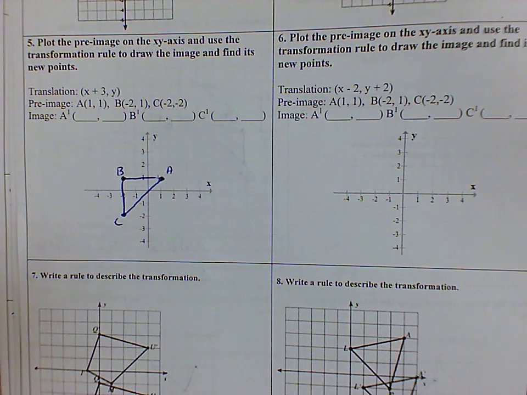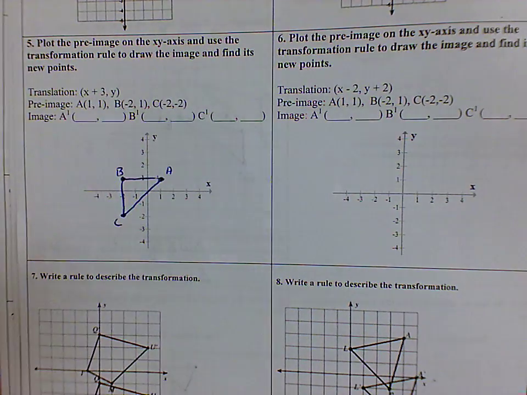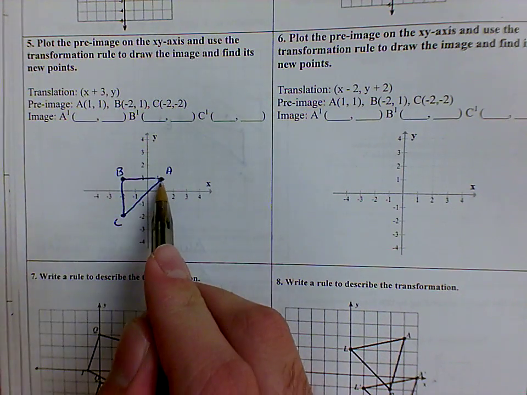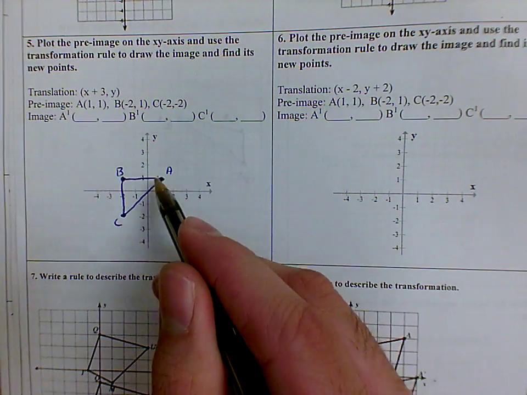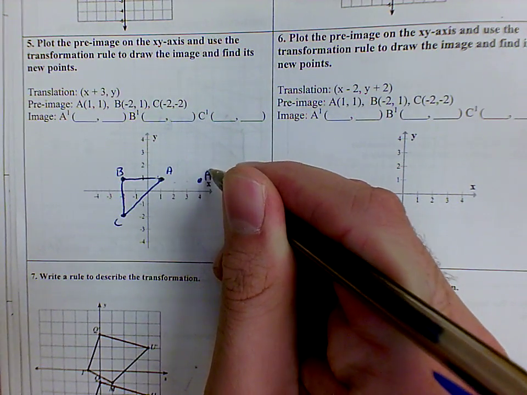Now we want to follow the rule, (x plus 3, y). If we do x plus 3, what does that tell us? We can solve this one two different ways, algebraically or graphically. You know from experience that if it's x plus 3, that's going to move it to the right 3. So each of these points, we'll start with A, is going to move over to the right 3. That's going to be my new A prime.